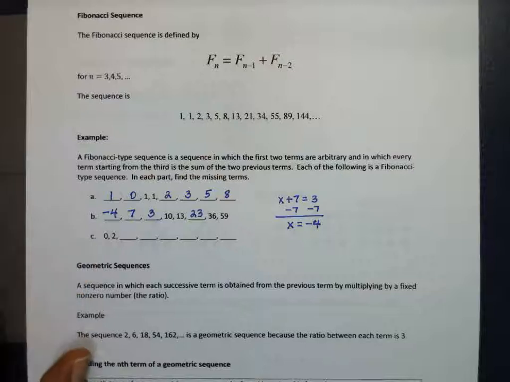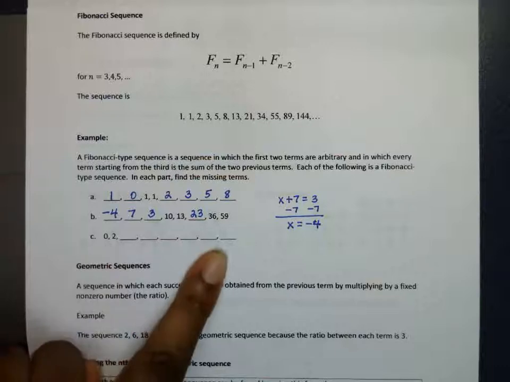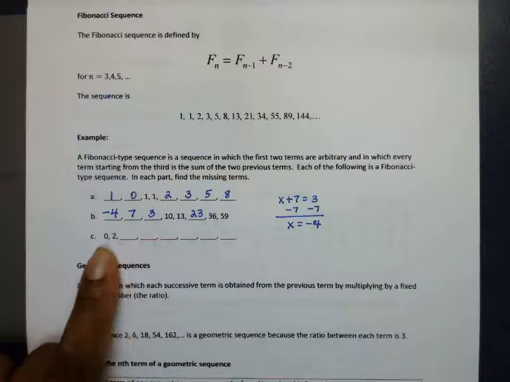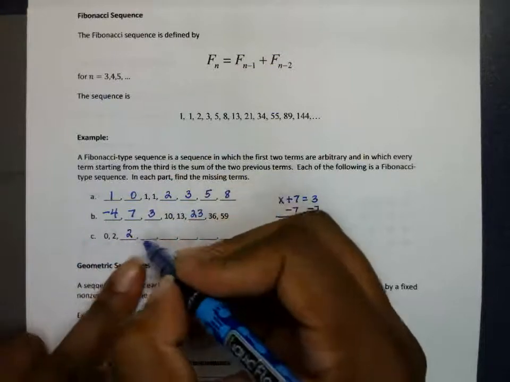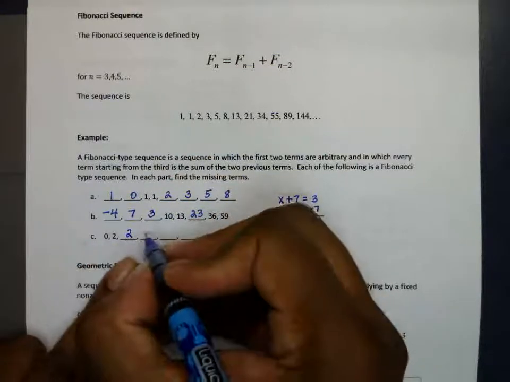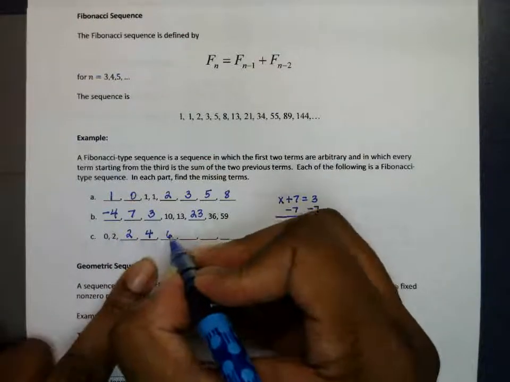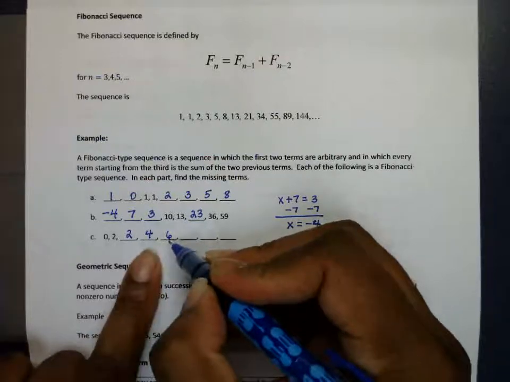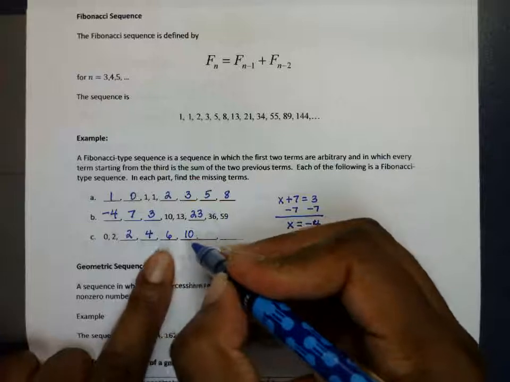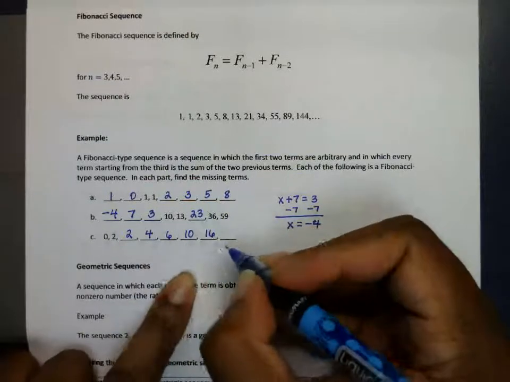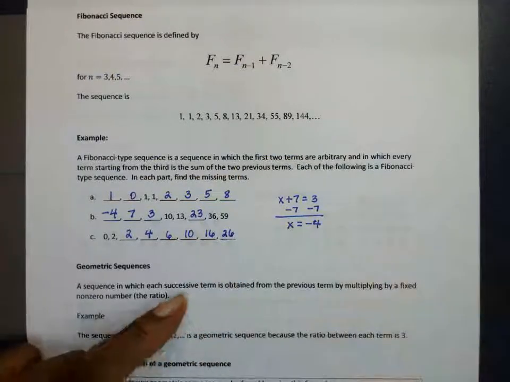Now, part C. This one's easy because we got the first two numbers here. We can find the remaining numbers here. So to get this number, we'll add 2 plus 0, which is 2. To get the next number, 2 plus 2 would be 4. To get this next number, 2 plus 4, that's 6. To get this next number, 6 plus 4, 10. To get the next number, 6 plus 10, 16. And finally, to get the last number, 10 plus 16, 26.